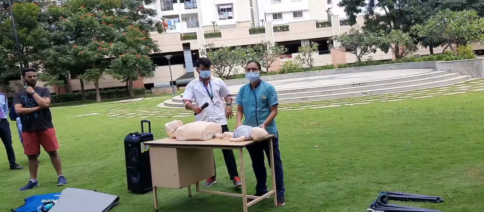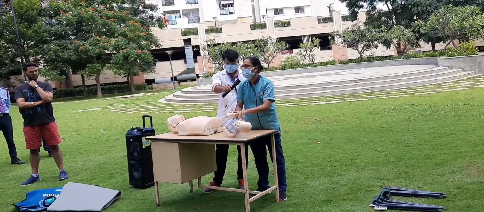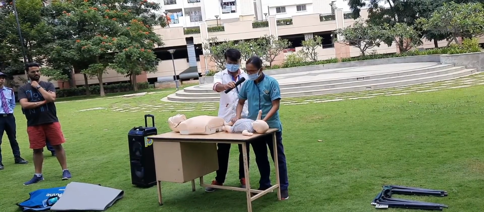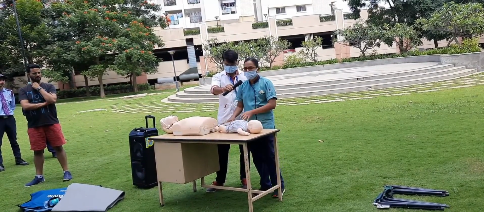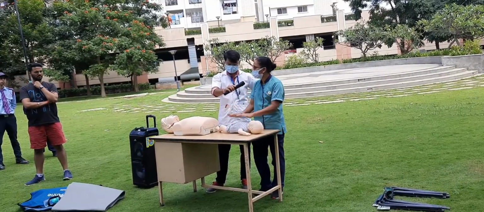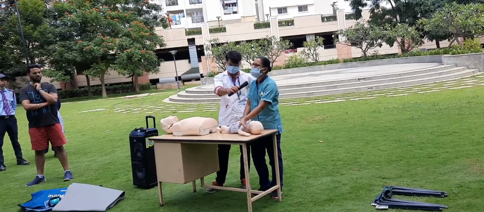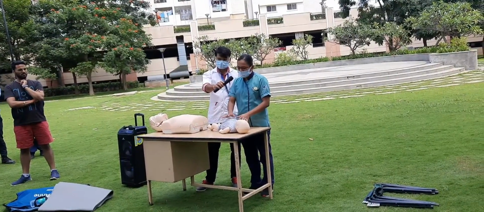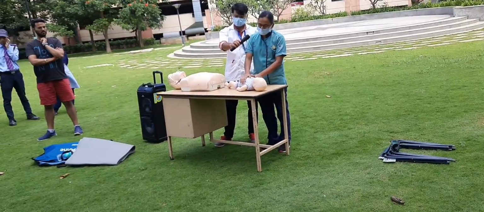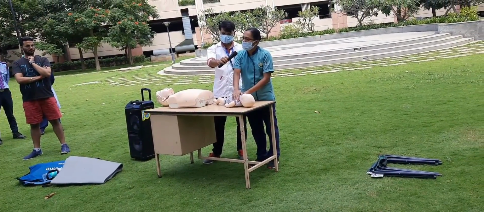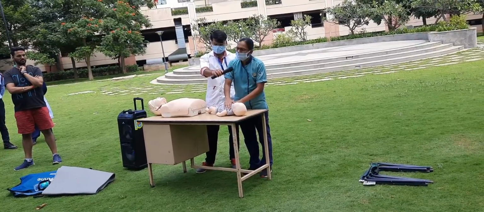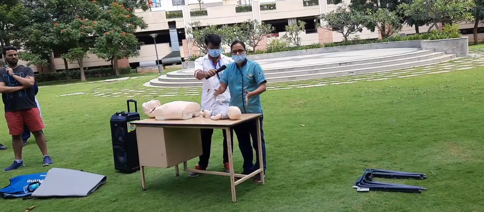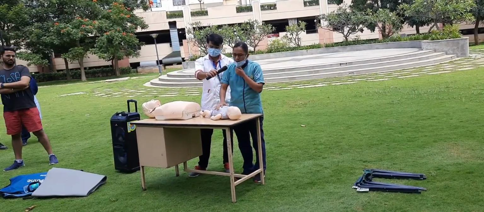If the person has fallen somewhere else, like a bathroom or restroom, we have to take them to a safer place on even ground. That is scene safety. Then immediately we have to check the response. How will we check the response? For bigger adult patients, we can tap the shoulder and ask, "Sir, are you okay?" very loudly.